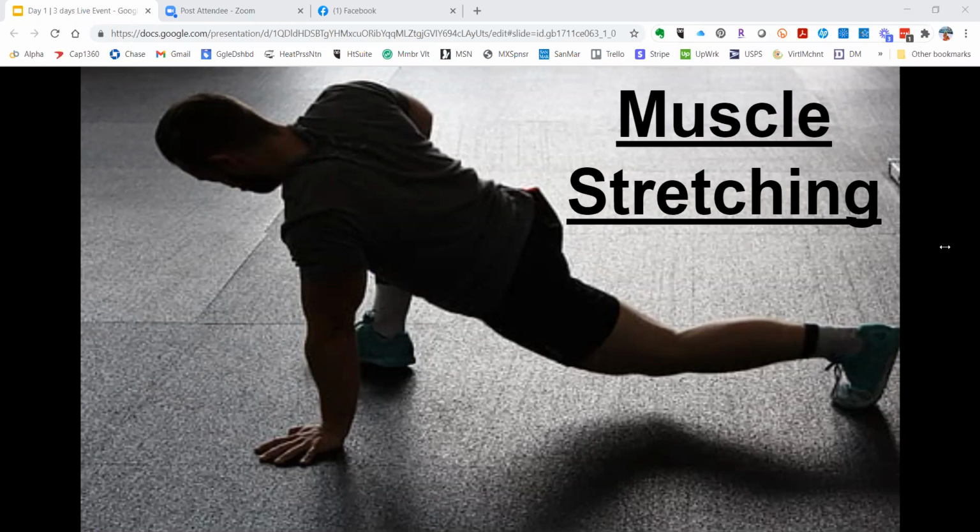Hold that for about 10 seconds. You do another contraction, go back and forth about 3 times. This is a great way to increase your flexibility if you are very, very tight and need a way to improve the flexibility quicker.